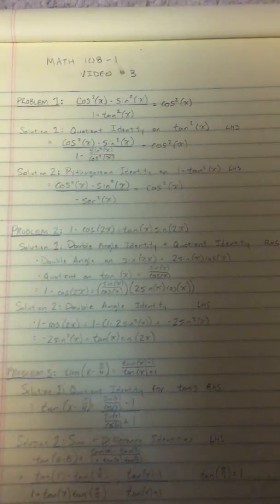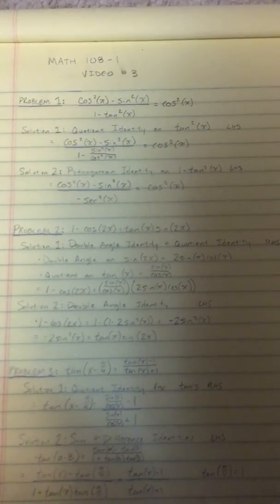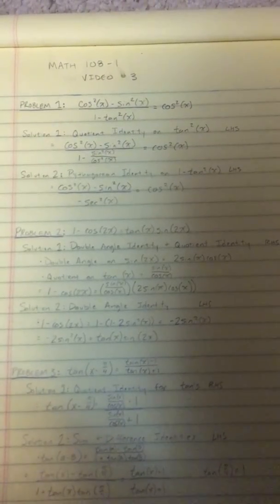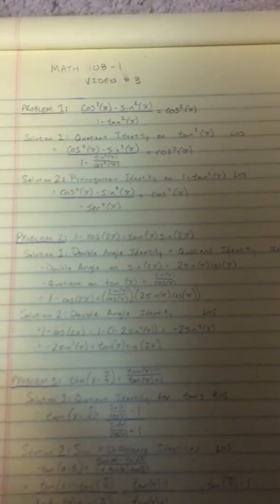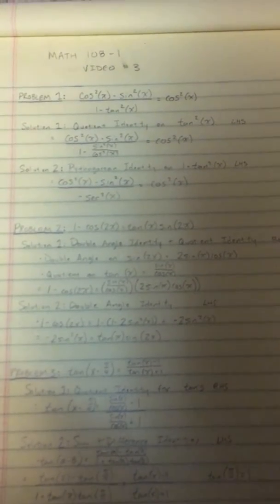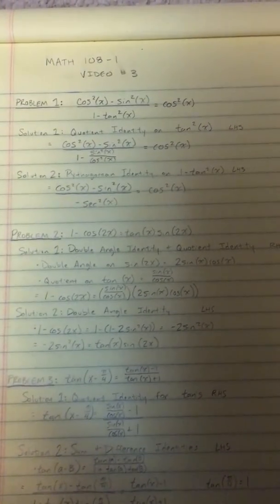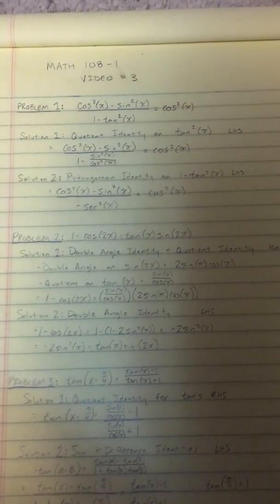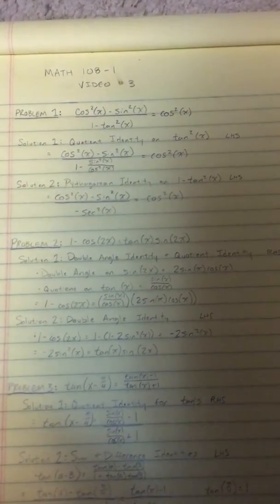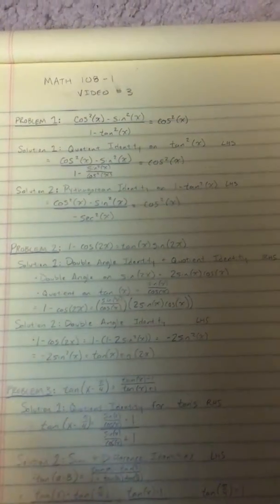For problem 1, we have cosine squared of x minus sine squared of x over 1 minus tangent squared of x equals cosine squared of x. The first way that we could start solving this is to use the quotient identity on tangent squared of x on the left-hand side. As a rule, tangent squared of x is equal to sine squared of x over cosine squared of x, which would replace tangent in the denominator on the left-hand side.